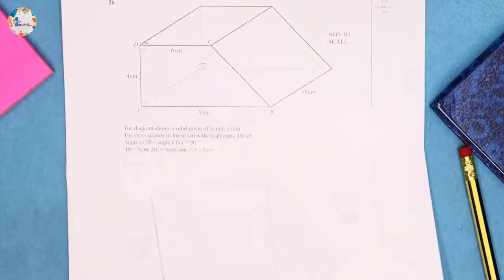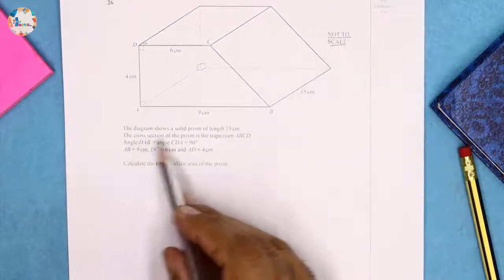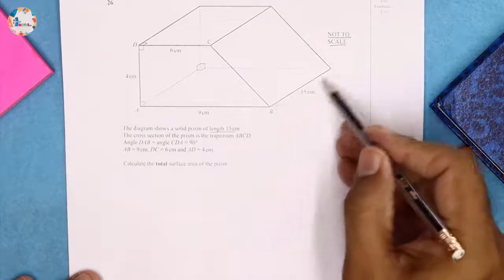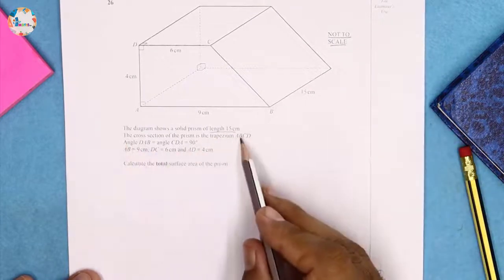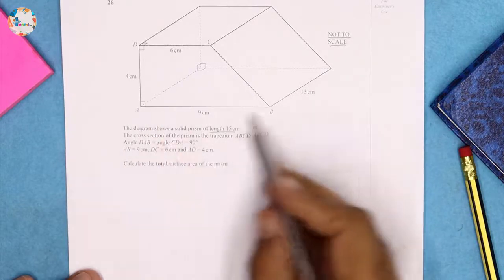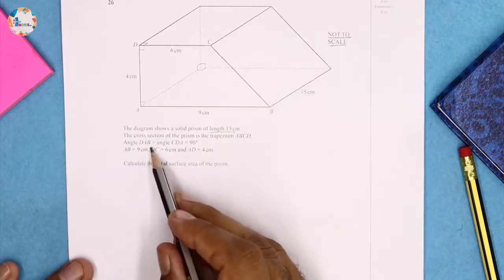Hopefully you got this. Now question number 26 is 3D shape. Diagram is provided not to scale. The diagram shows a solid prism of length 15. This is 15 centimeter. The cross section of the prism is the trapezium ABCD. ABCD is the trapezium. Angle DAB.